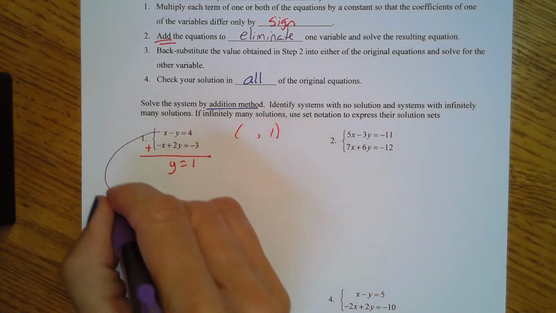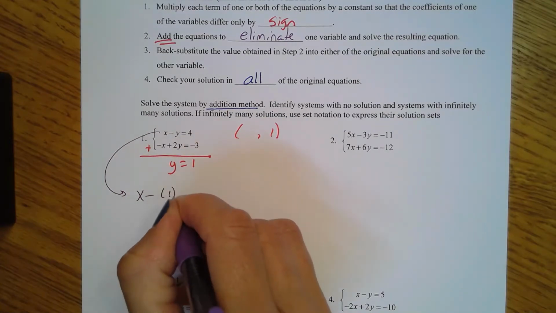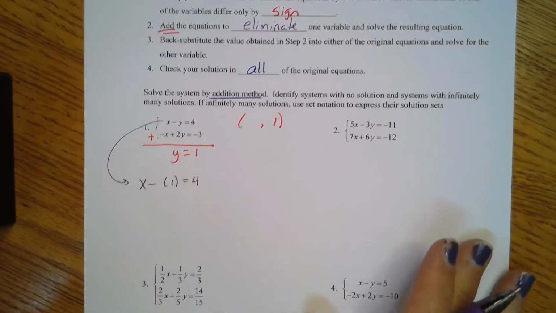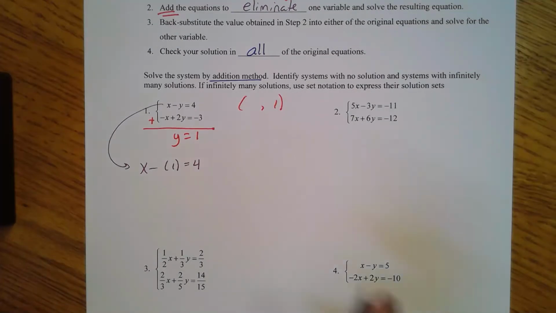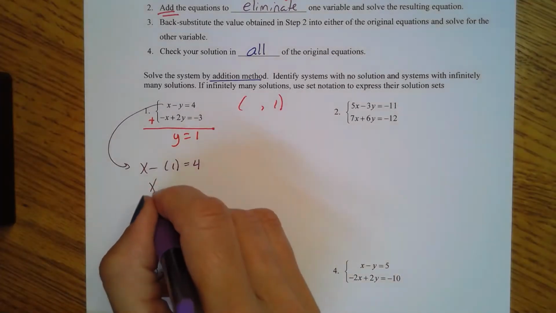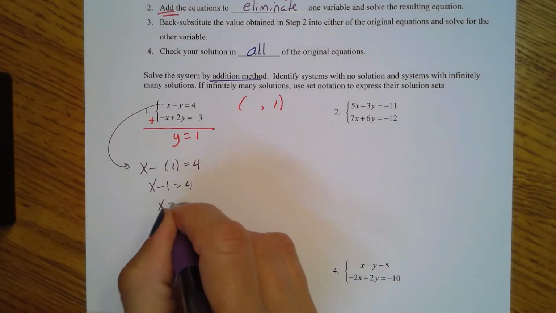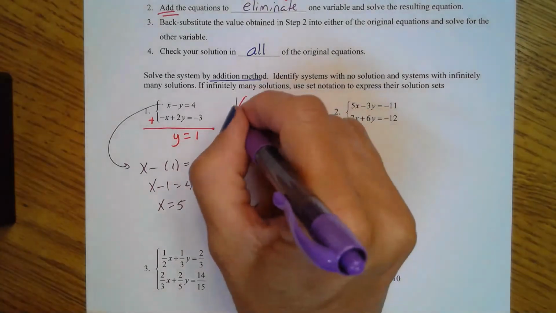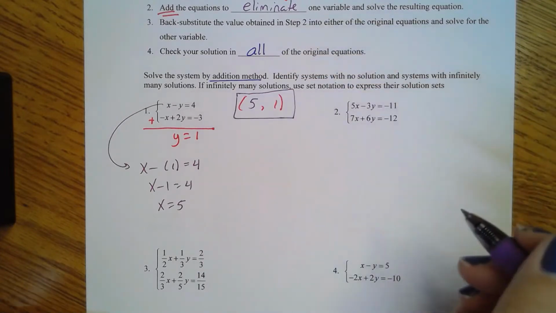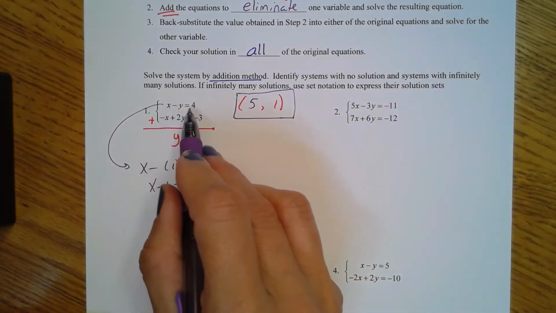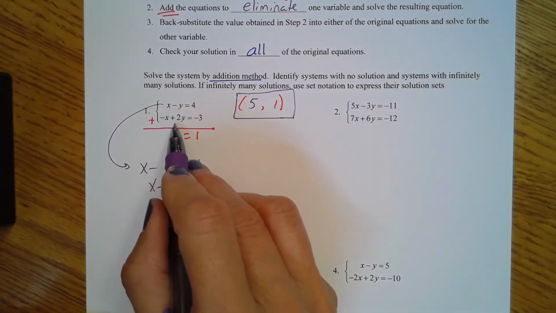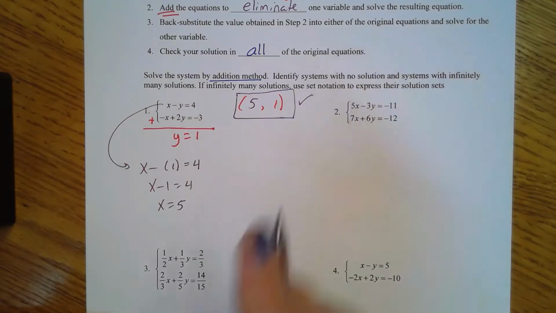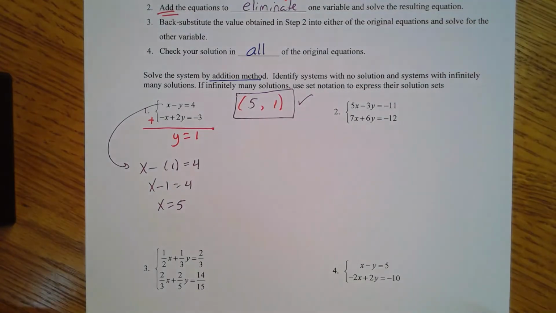So I'll just plug it into the first one and I get x minus (1) equals 4. Again, I love using parentheses just in case something has to be distributed. It doesn't, so we get x minus 1 equaling 4. So x is going to equal 5. So our ordered pair, these do intersect at (5, 1). So 5 minus 1 is 4. We get negative 5 plus 2, which is negative 3. So this does check. Use a calculator if you'd like.